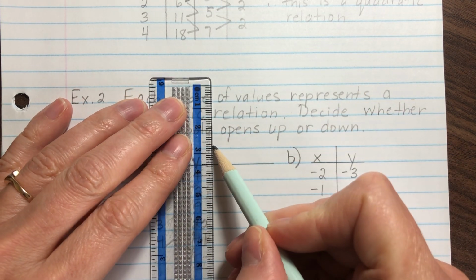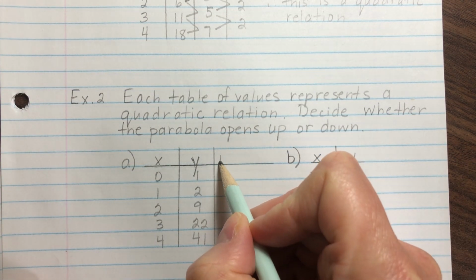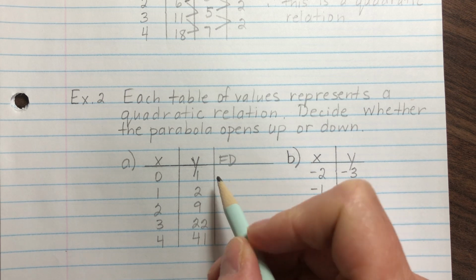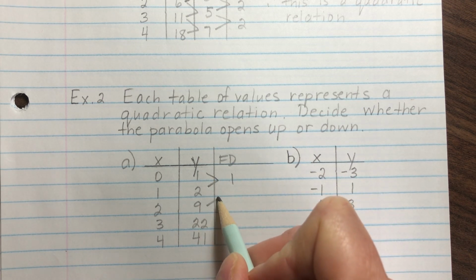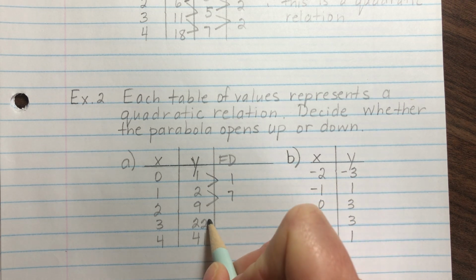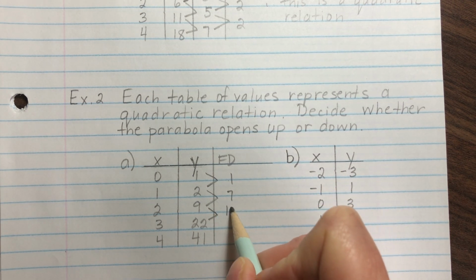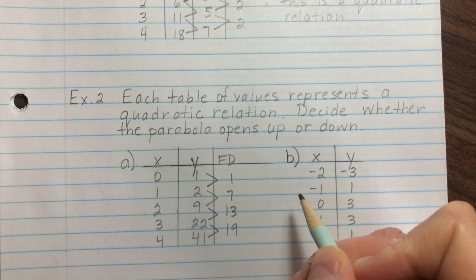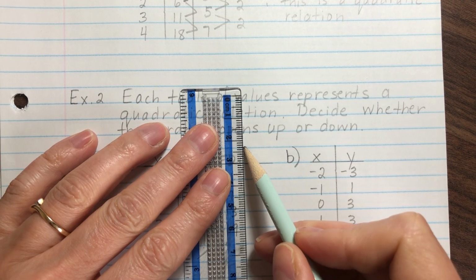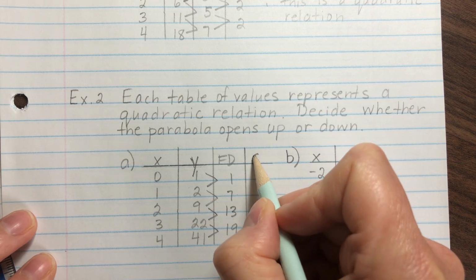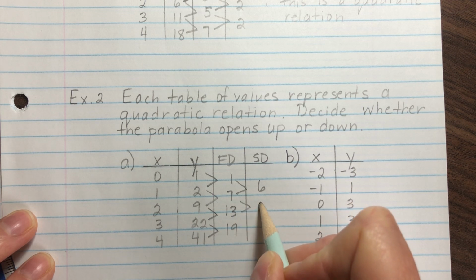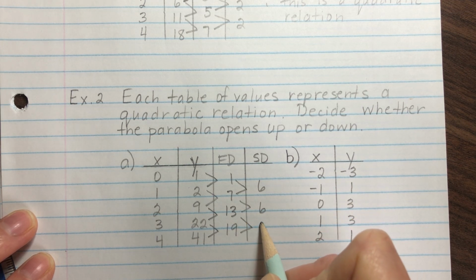So I'm going to calculate the first differences by subtracting successive y values like I did in the first example. So 2 take away 1 is 1, 9 take away 2 is 7, 22 take away 9 is 13, and 41 take away 22 is 19. Now for the second differences, 7 take away 1 is 6, 13 take away 7 is 6, 19 take away 13 is also 6.